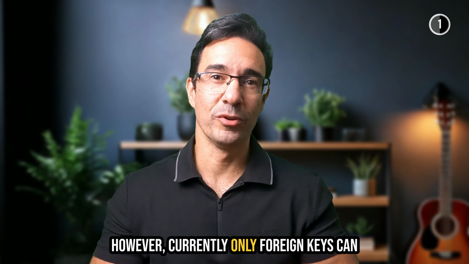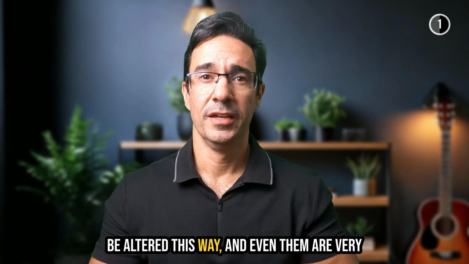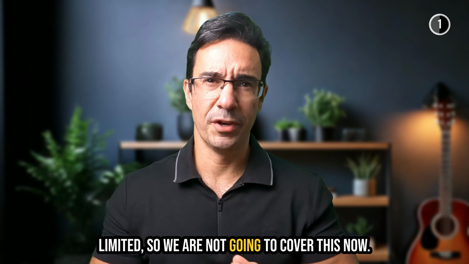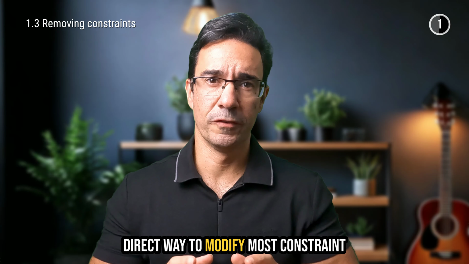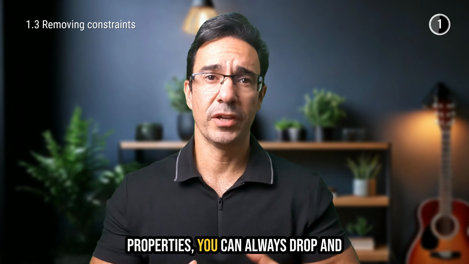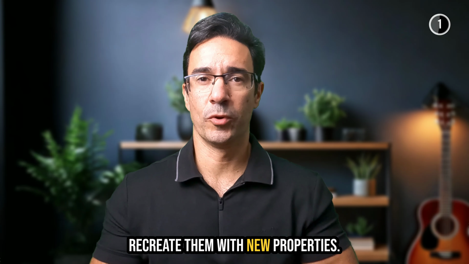However, currently only foreign keys can be altered this way, and even then they are very limited, so we are not going to cover this now. While PostgreSQL doesn't provide a direct way to modify most constraint properties, you can always drop and recreate them with new properties.